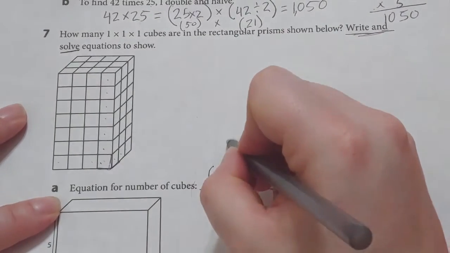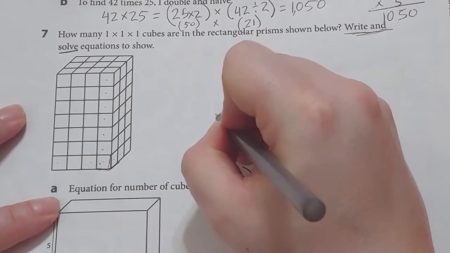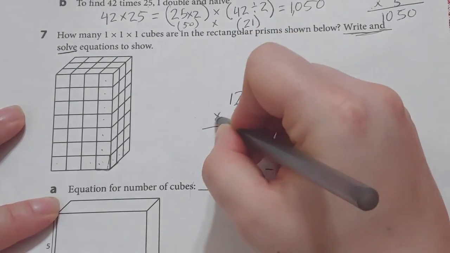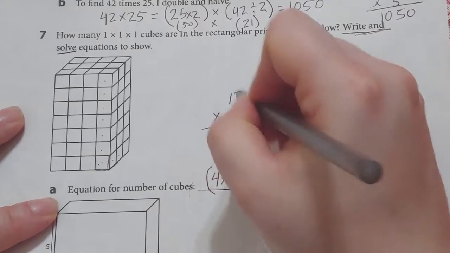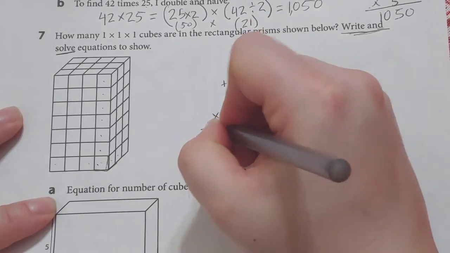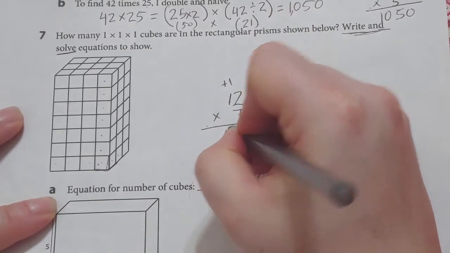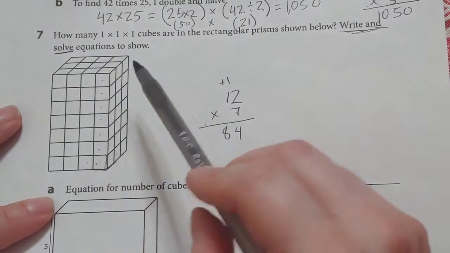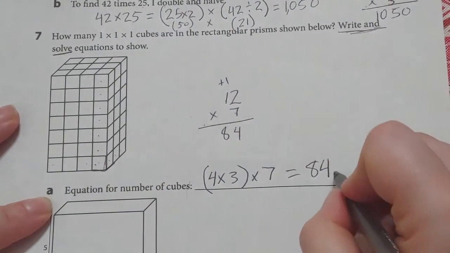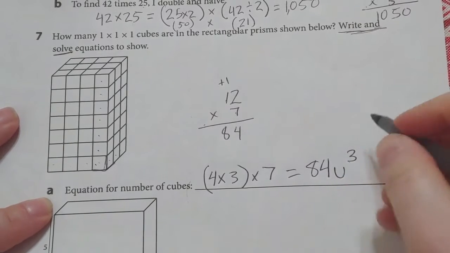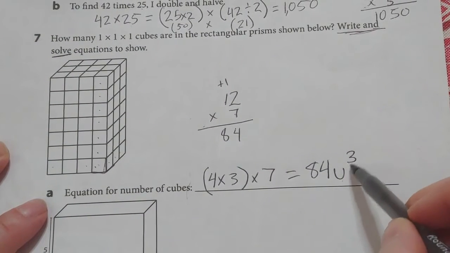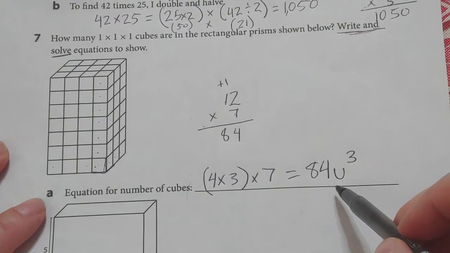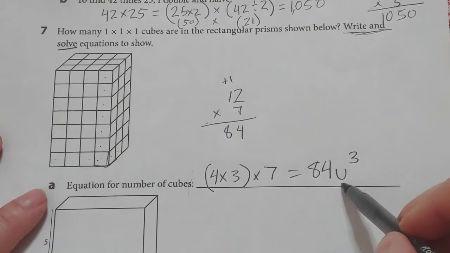So 4 times 3 is 12 times 7. 7 times 2 is 14. 7 times 1 is 7 plus 1 is 8. 84. Notice that it doesn't tell us anything about the size of these. So this is your units cubed. If you are missing this part, your answer is wrong. 84 is not correct. 84 units cubed.